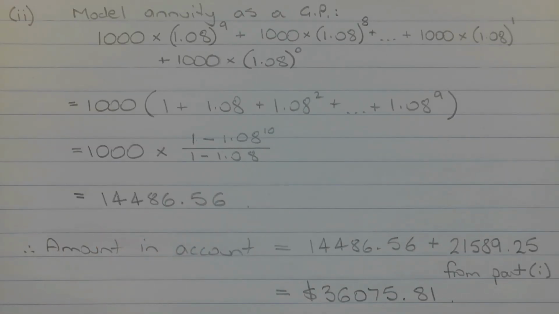or $14,486.56. But the question is asking for the total amount in the account, including the initial deposit of $10,000 that we found in part 1. So the amount in the account is 14,486.56 plus 21,589.25 from part 1, which equals $36,075.81.